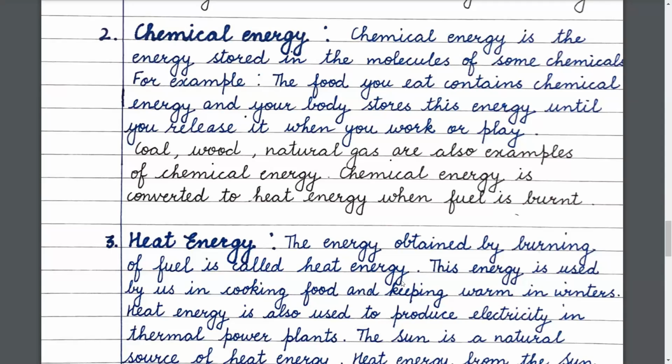Coal, wood, natural gas are also examples of chemical energy. Chemical energy is converted to heat energy when fuel is burnt.